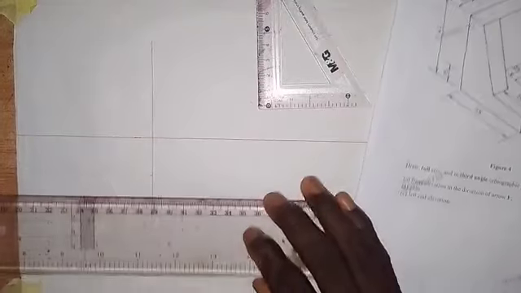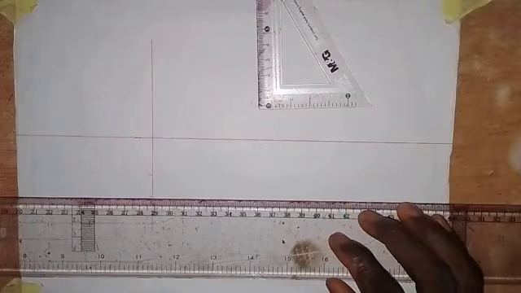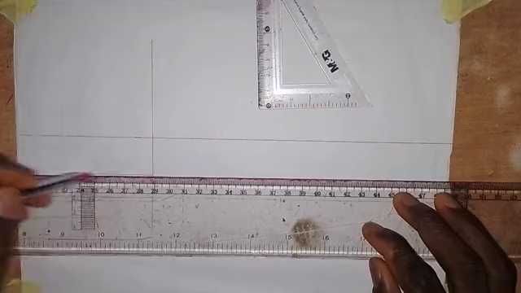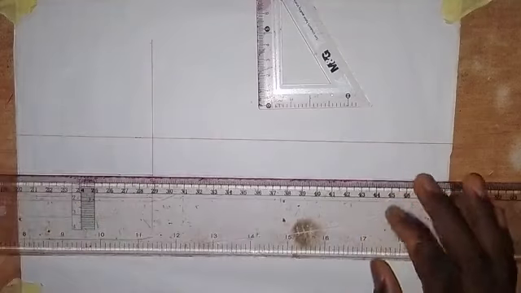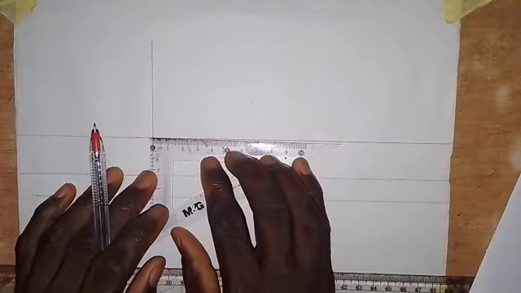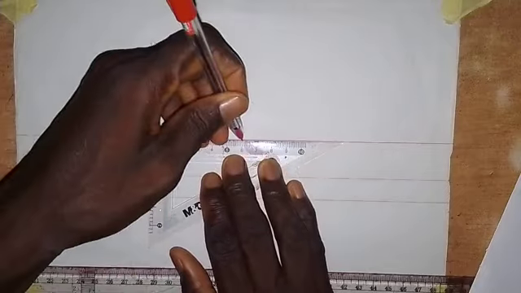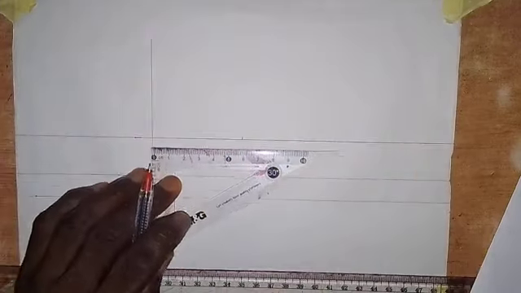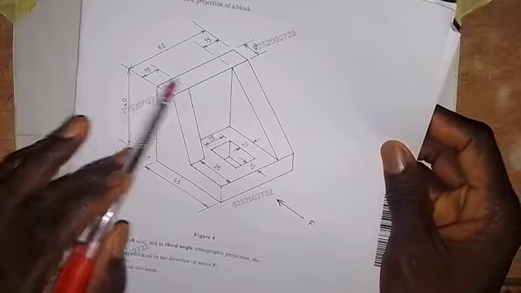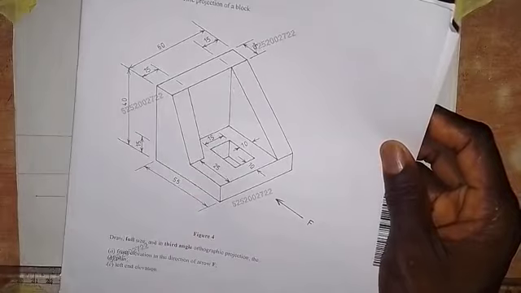Okay, then what else do we have here? Let us draw this line as a horizontal line, to both sides, and here also we draw a horizontal line to this side and this side. What is the distance from here to here? We have it up here to be 60 millimeters, so we take 60 millimeters from this point. Now let's take the measurement here again. The thickness of this rectangle is 15, and the same applies to this one, also 15 millimeters.